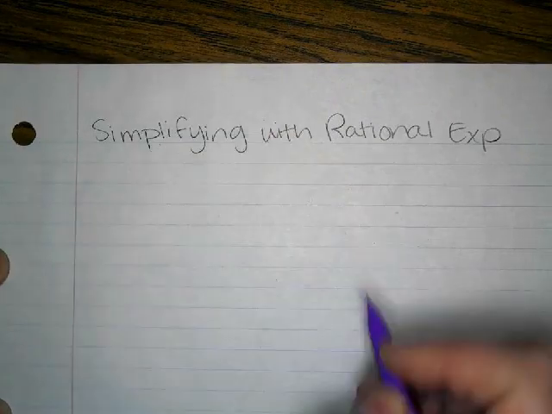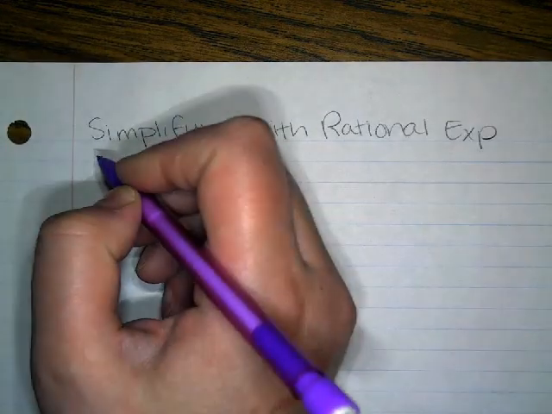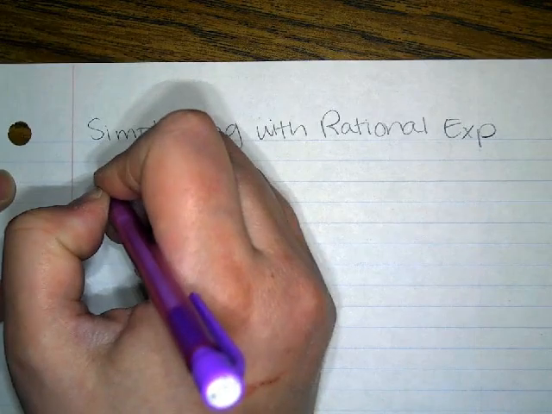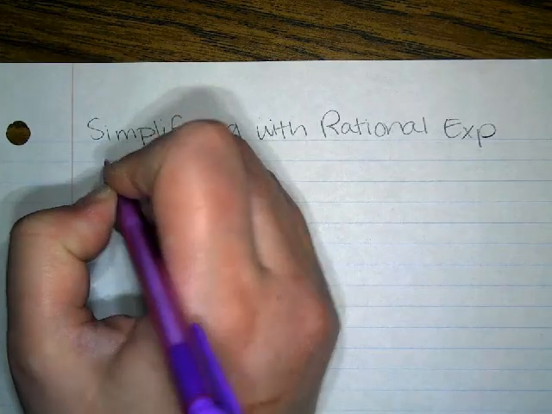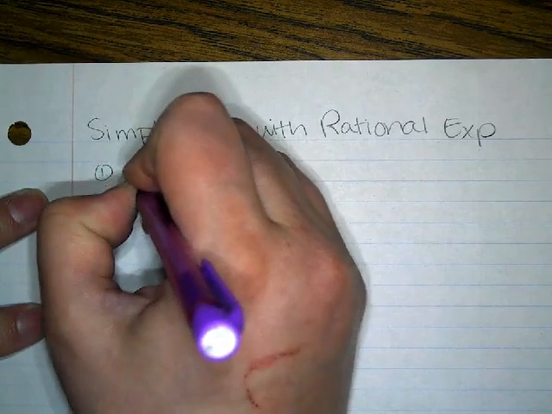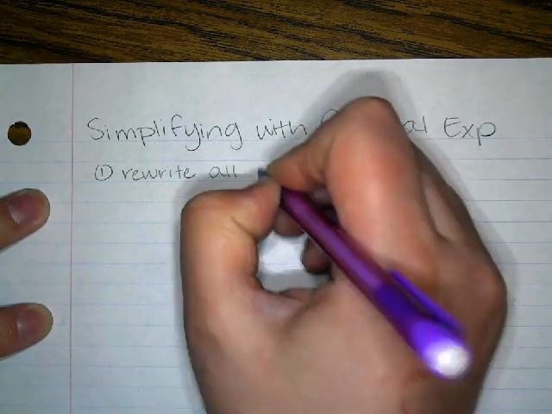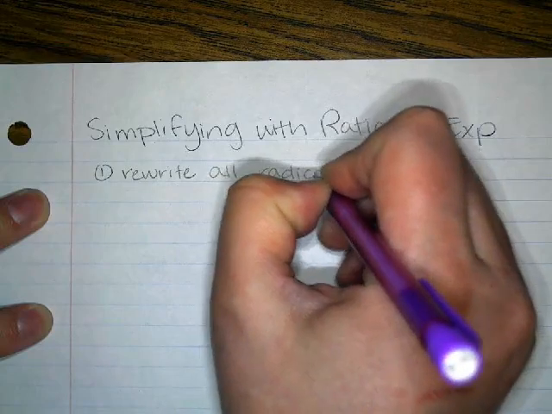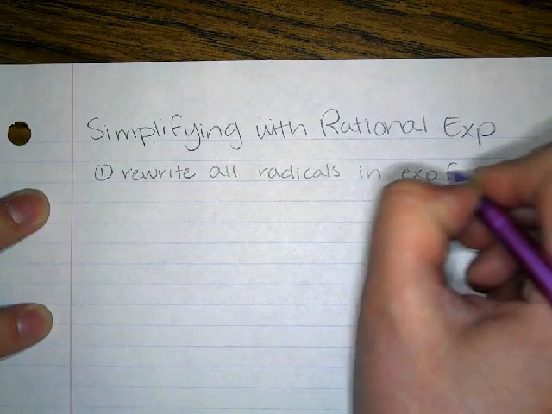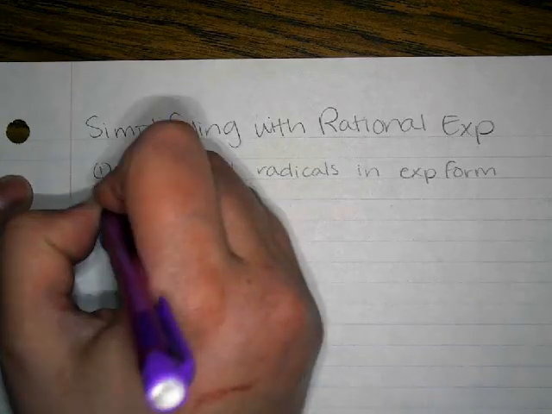So for these problems, when the problems are written this way, it's kind of a 3-step process. The first step of the process is to rewrite all radicals in exponential form.